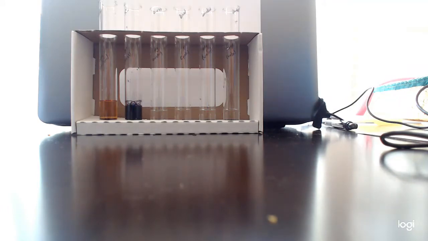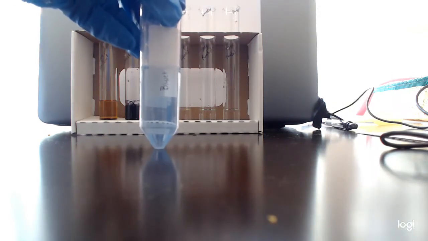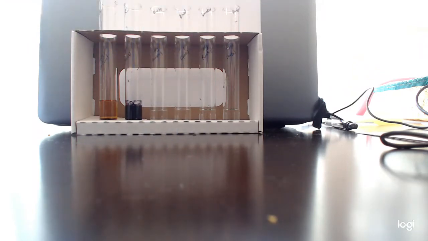For the Biuret test, that tests for protein, and we're going to get different color changes because we're going to use a different test solution. So I'm going to go ahead and grab a pipette for our test solution. The test solution that we're going to be using is Biuret. And this is going to start off as a pale sky blue color. I'm going to add a few drops of this into our tubes.